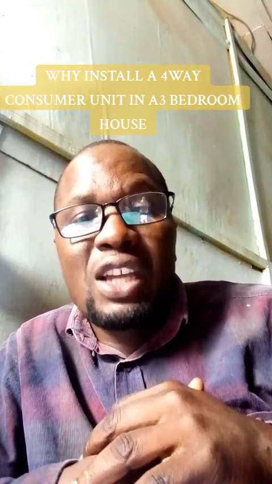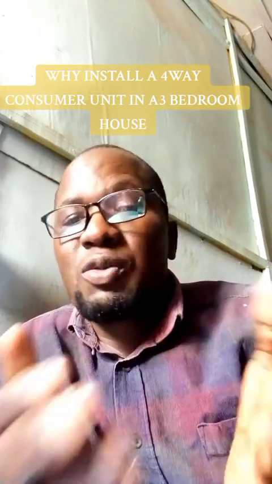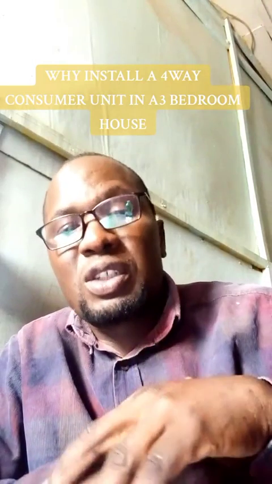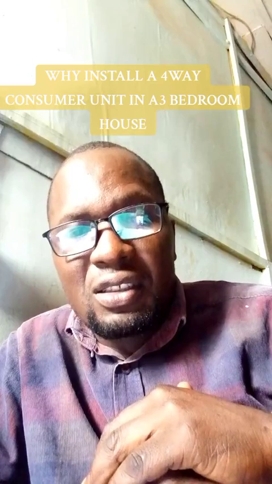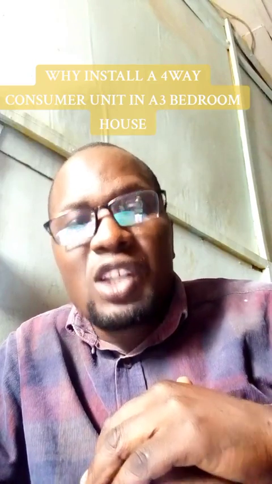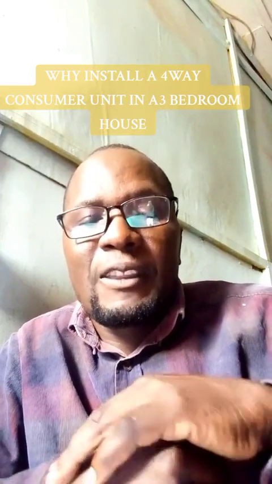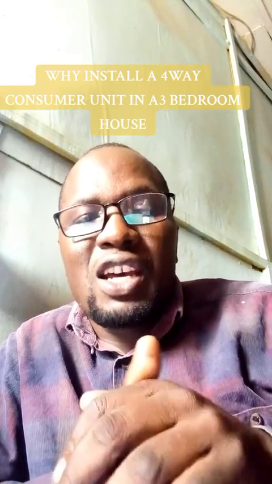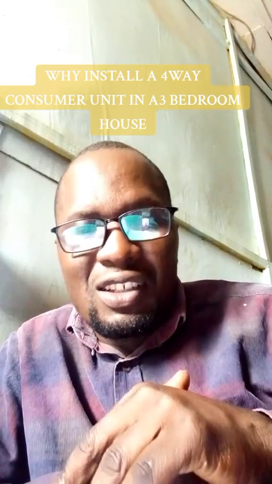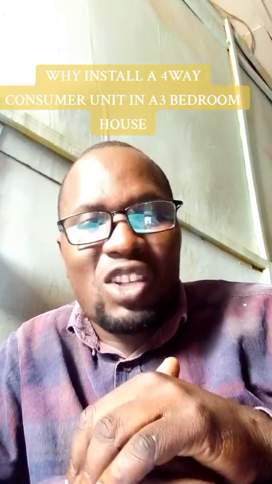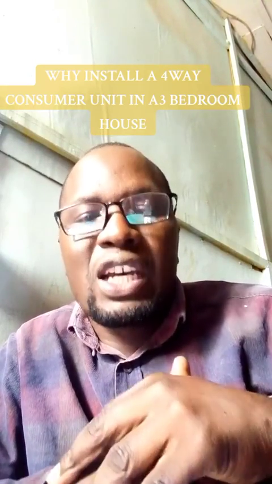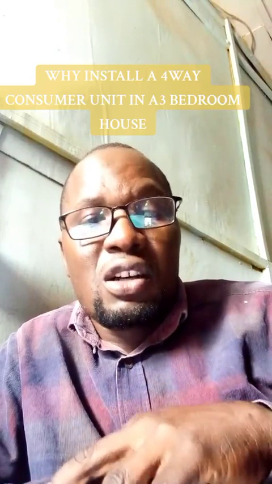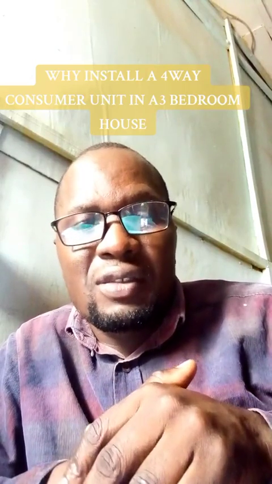So if you have 2 in that house, already we have exceeded the 4-way consumer unit. You see that? And you see instances where you've used a 4-way consumer unit and all your circuits have not been exhausted. You see one is just looping a water heater from a nearby socket.